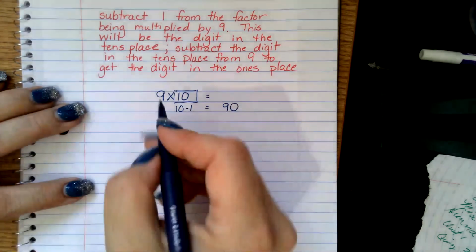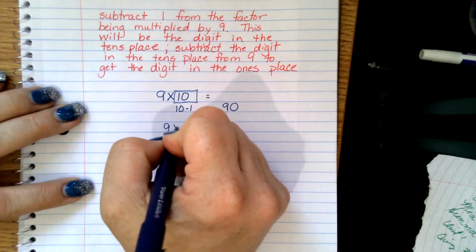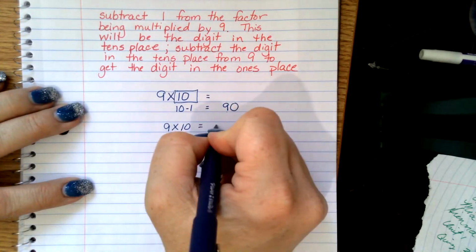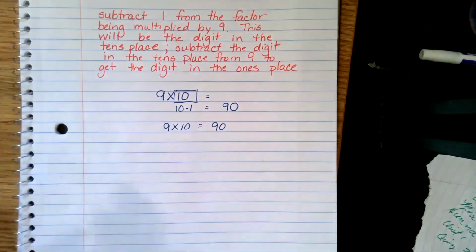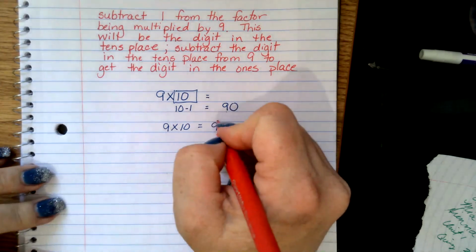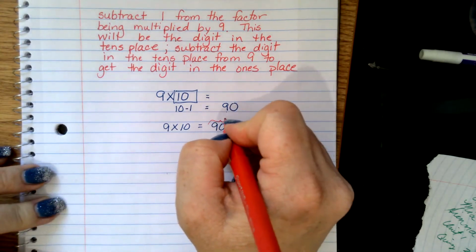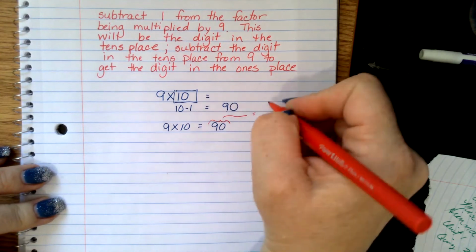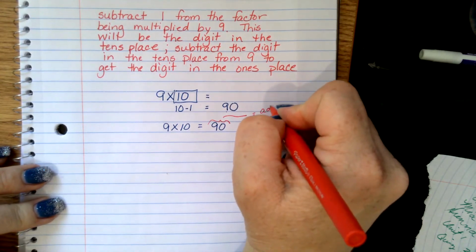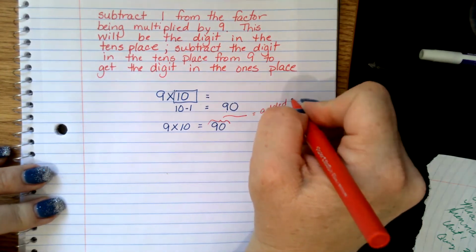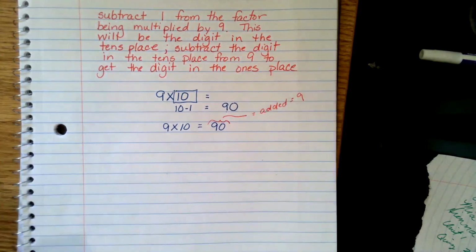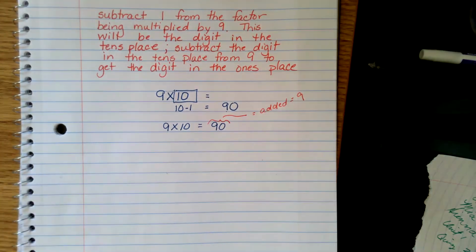Therefore, 9 times 10 equals 90. When you look at this, the sum of the digits 9 and 0, if you were to add these together, should equal 9. So the sum of the digits equals 9 when you're done.